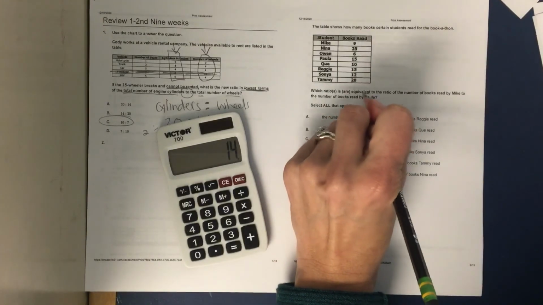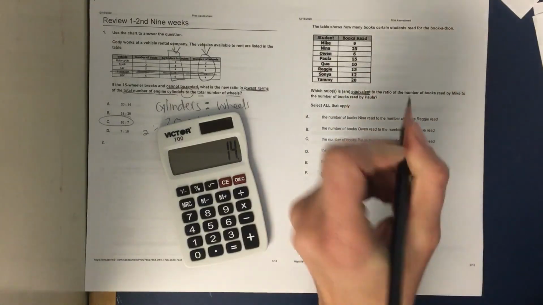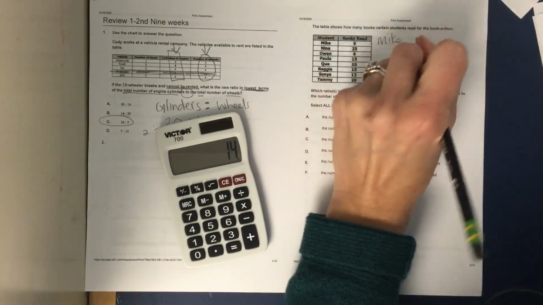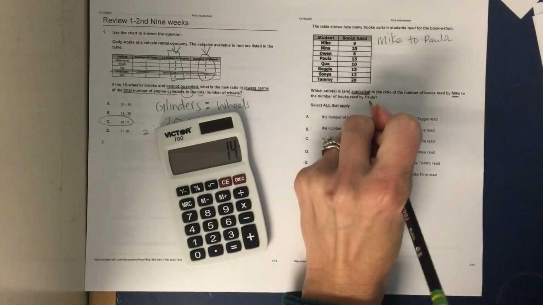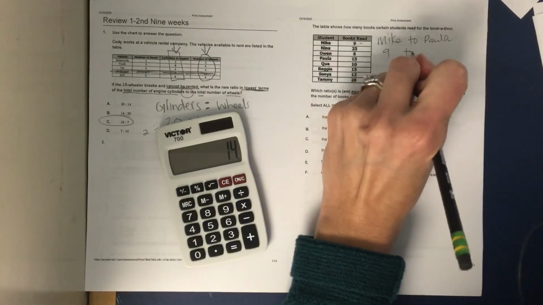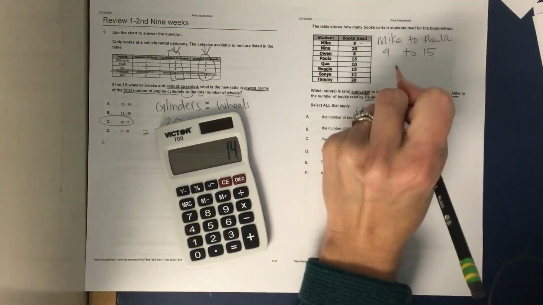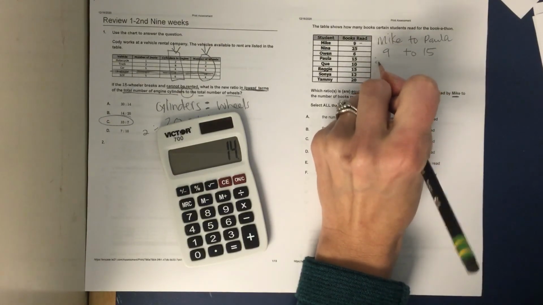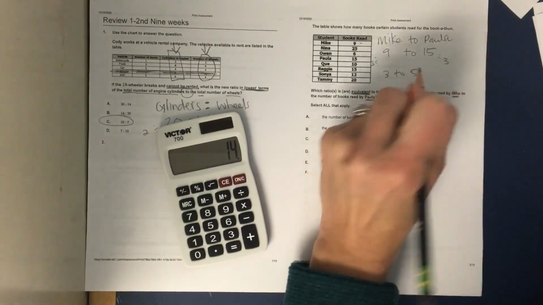So we're looking for equivalent, okay? So they're going to be able to be multiplied by the same number on both sides to get another equivalent ratio. So to start out, we have Mike to Paula. And it has to say in the order the question asks. It asks for Mike first, then Paula. So Mike read 9 books to Paula's 15. So we can go ahead and we can reduce 9 to 15 by 3. So divide this side by 3, divide this side by 3. So we get 3 to 5.